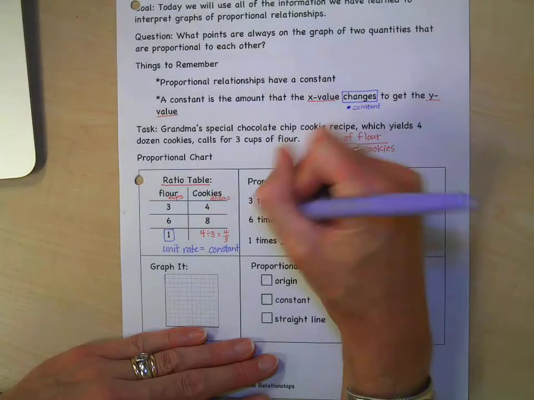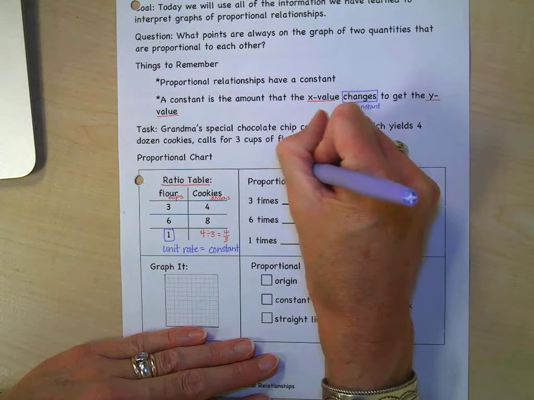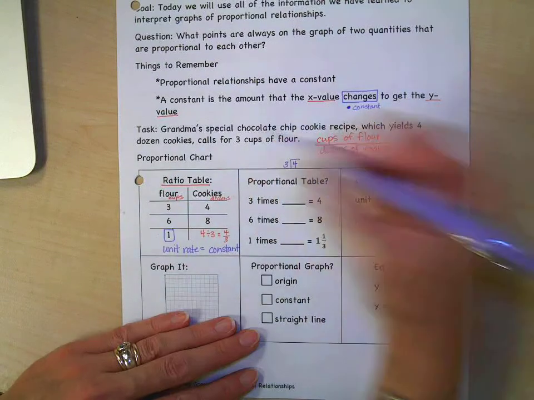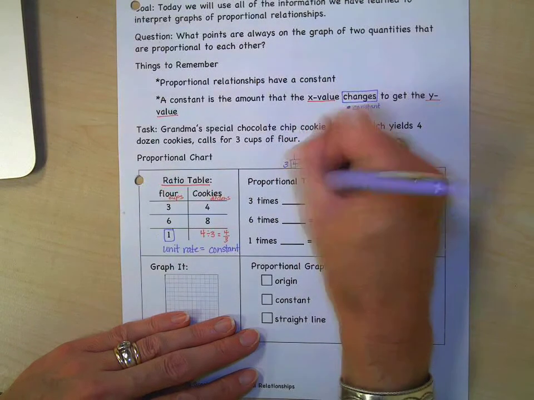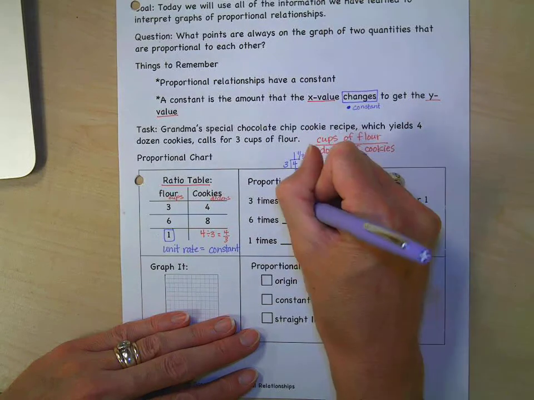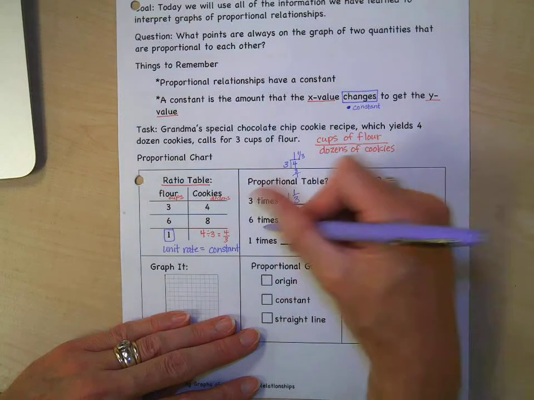Well, to figure that out, all we have to do is take a number and multiply it by 3 to get 4. So to figure it out, you're going to take 4 and divide by 3 because we're finding the unit rate. So 3 goes into 4 one time with 1 left over, so that would be 1 1/3. So this answer is 1 1/3.